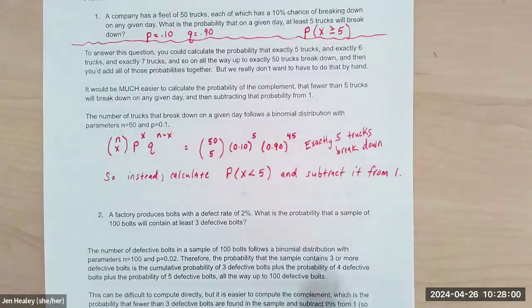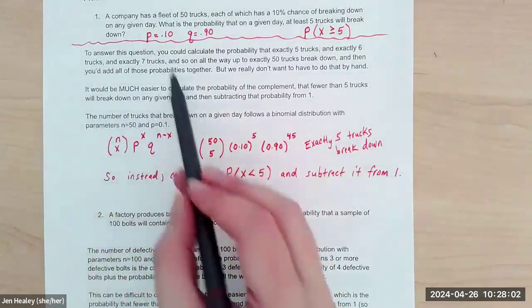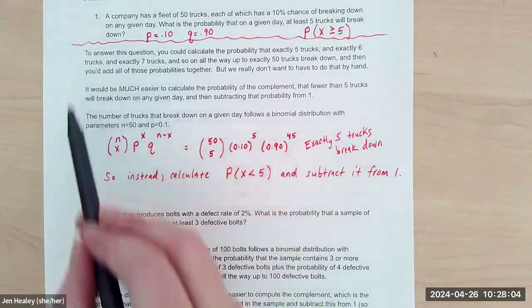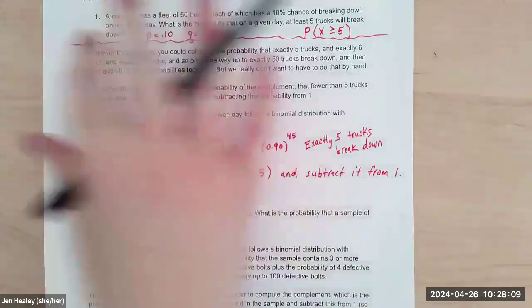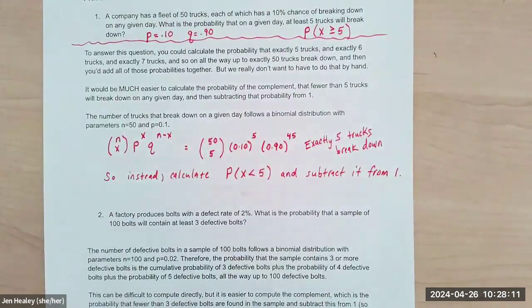Okay. Now, all these paragraphs down below are what I just said in words, where I was explaining what I would rather not do. That's all there, so if you read it later, hopefully it still makes sense.